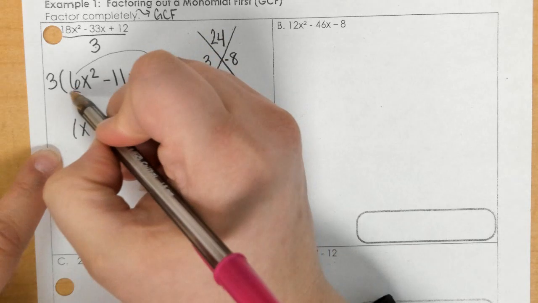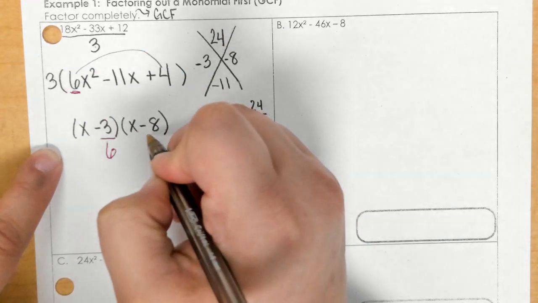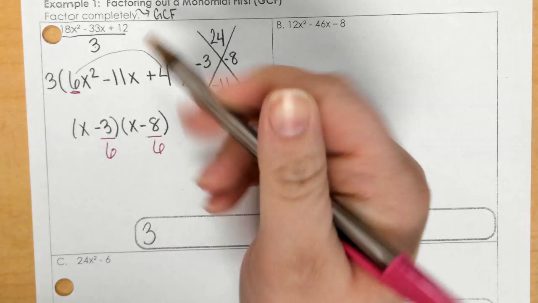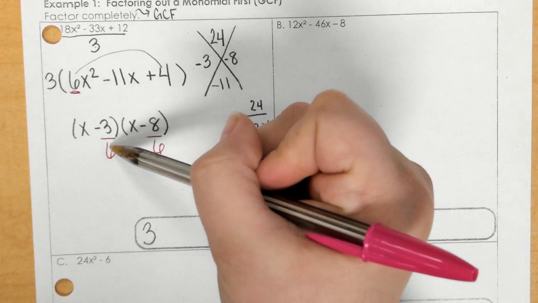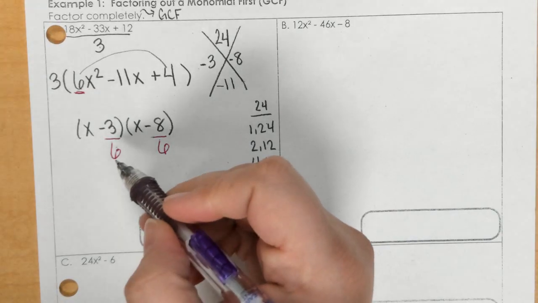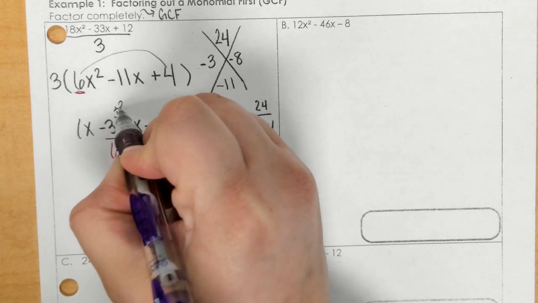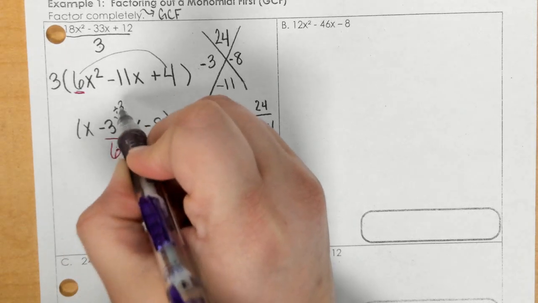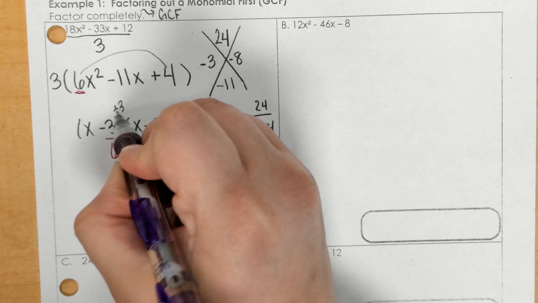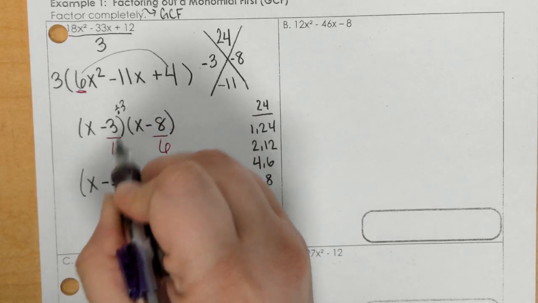But I go back to that first number in front of x squared, 6. And I've got to divide by it. But can I? Can I take 3 divided by 6 and get a whole number? The answer is no. So can I reduce it? Yes. So I divide both the top and the bottom by 3. It's a division. And I would get x minus 1/2.